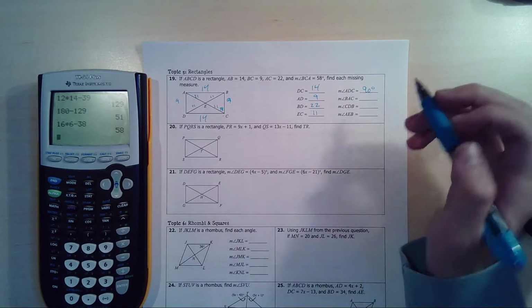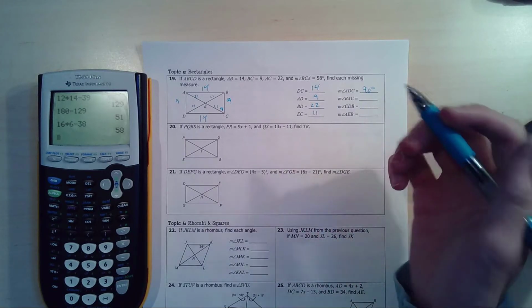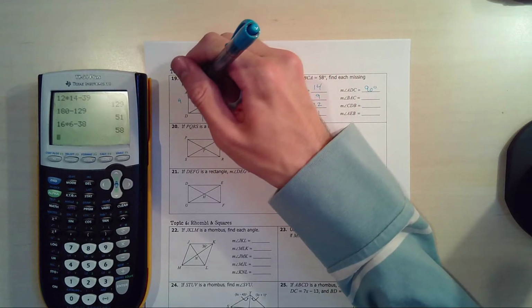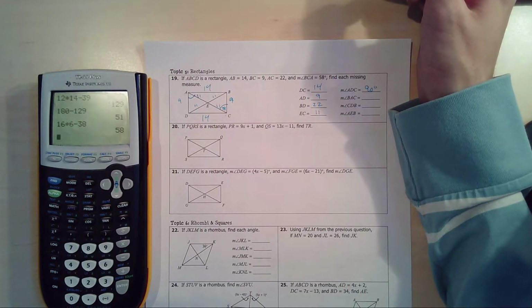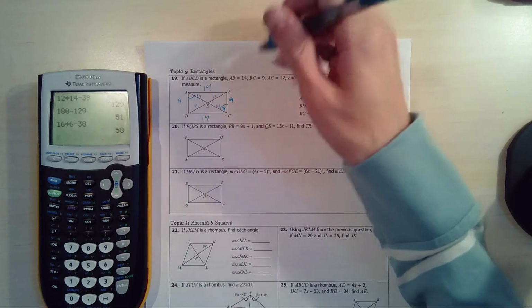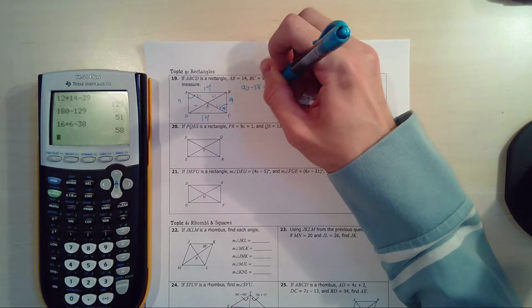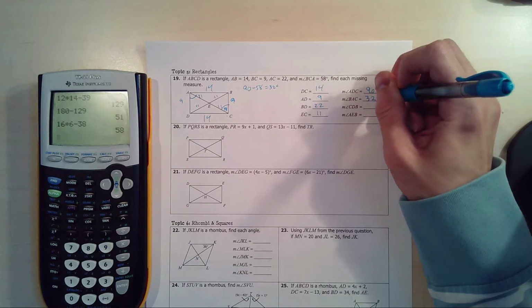Ooh, our first one that's actually hard. So, not really hard, but it's slightly more interesting. So it's a parallelogram, so this guy right here must be the same as this guy right here because those are called alternate interior angles. And these have to add up to 90. So 90 minus 58 has to be equal to 32 degrees. Our first one, we actually had some version of work to do.